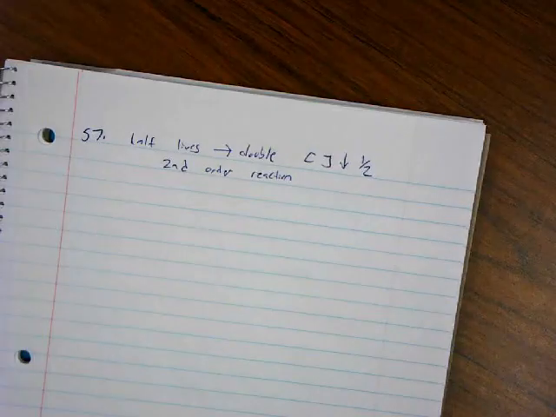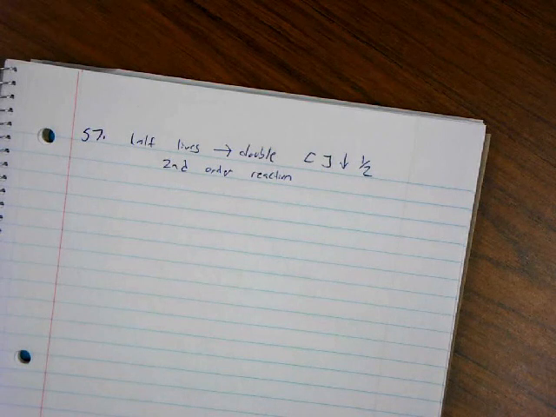How do you know? Well, you could look at the graph that I gave you. For zero order, the half-life gets smaller; for first order, the half-life is constant.